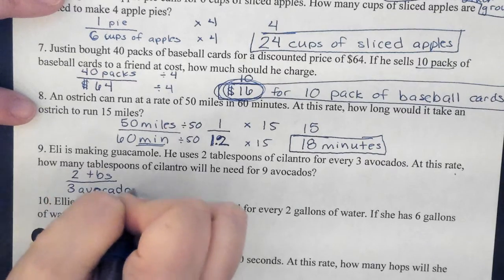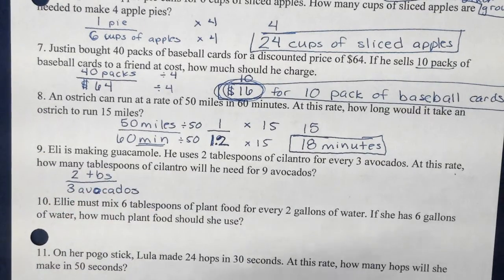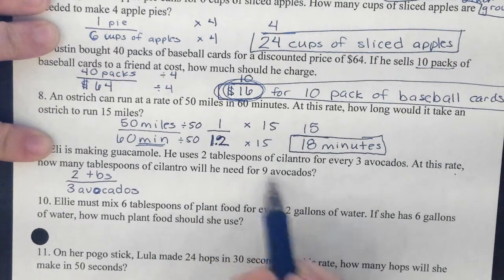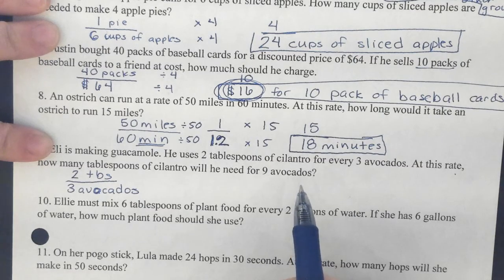Avocados. Good thing that it's typed and there was spell check when I typed it. All right, avocados. Okay, I want to change it to 9 avocados. So am I changing my top number or my bottom number right now? Where is that going to go? Julia's like on a roll today. Julia? The top number. Careful, it's avocados. Where did I put my avocados?